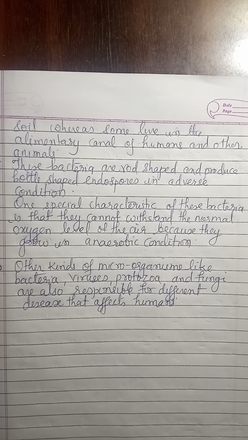Anaerobic condition implies where oxygen is very less or meager or not there. Anaerobic implies which does not require oxygen for respiration.